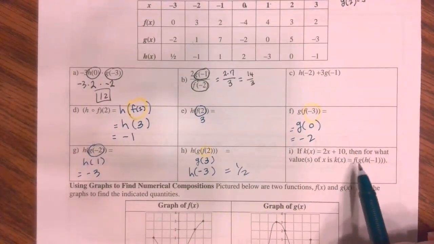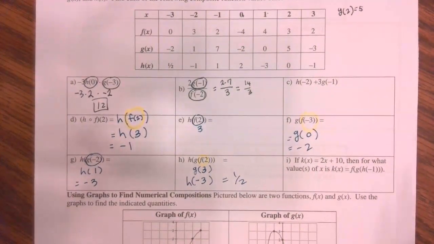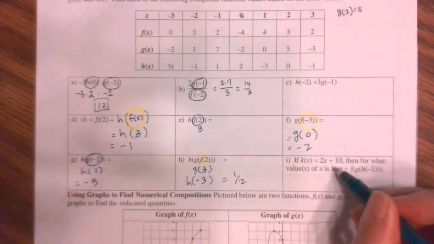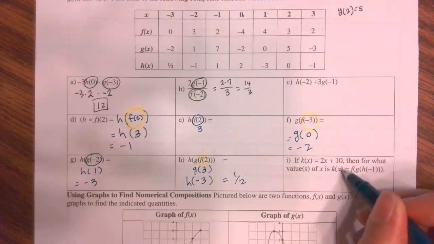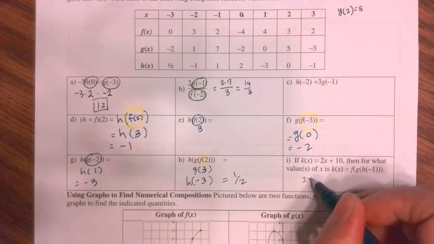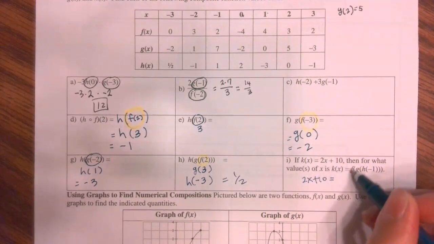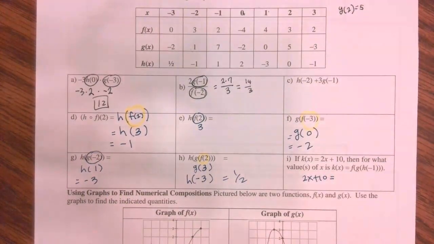All right, look at this one. This is kind of similar to what we did, I think it was 2.1. You have so many different functions, you have to find which one you're using, right? Okay, so k of x equal to f of g of h of negative 1. Well, where's k of x? K of x is this, 2x plus 10. So I think I'm going to plug that in. Equal to, how would I find what the right side of the equal sign is? You have to use all this table, shouldn't it?